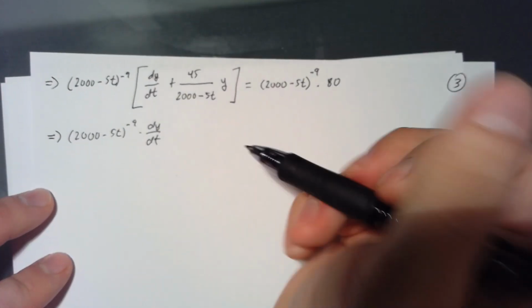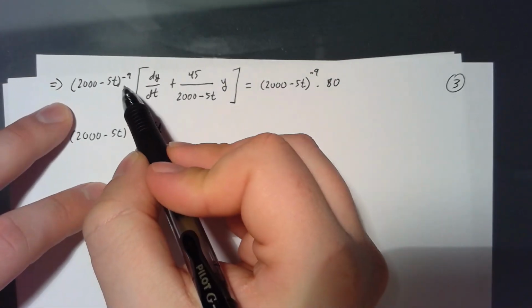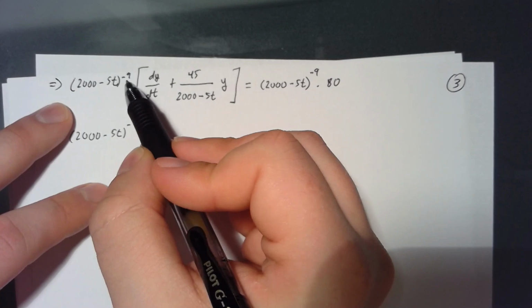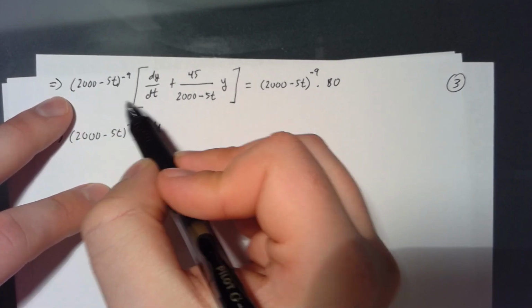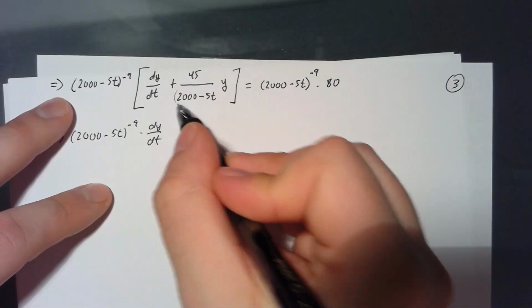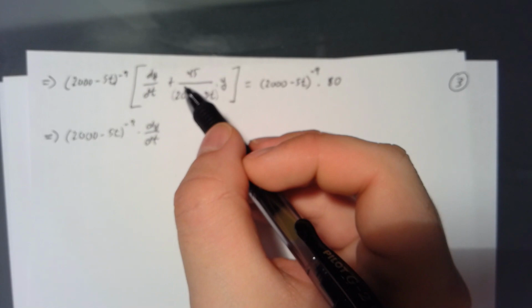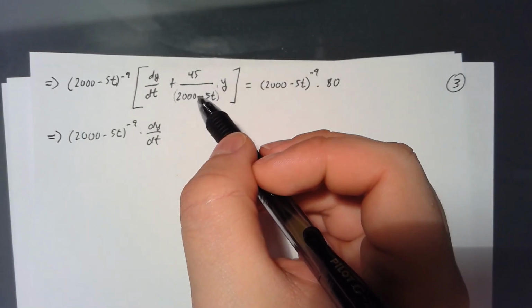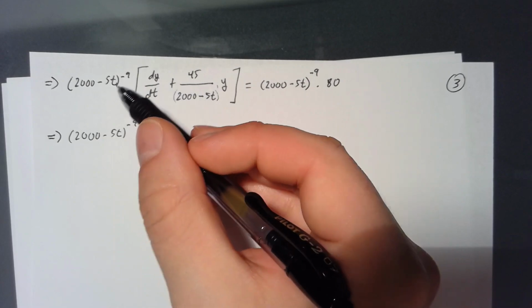So I want you to see something here. When I distribute this to here, this is to the negative ninth power. If I reciprocated it and brought it down, here's another factor of it right here. So if I multiply this by this, I'm really just getting one of these factors.